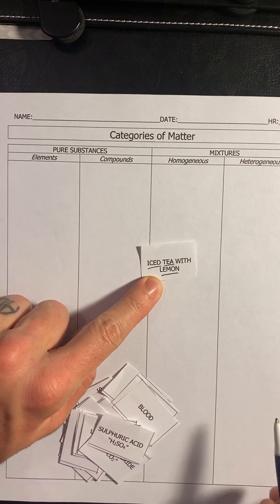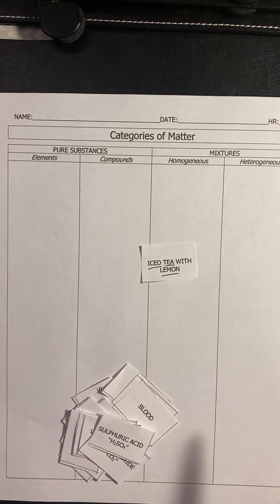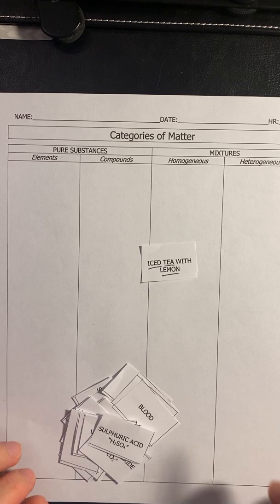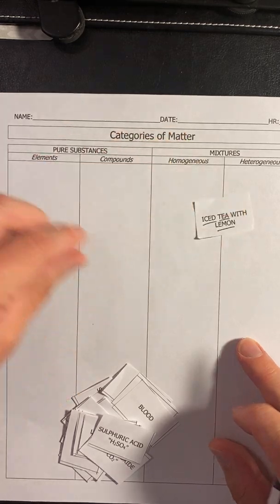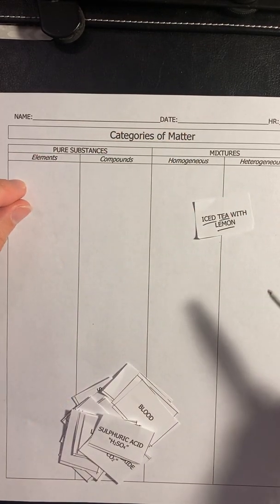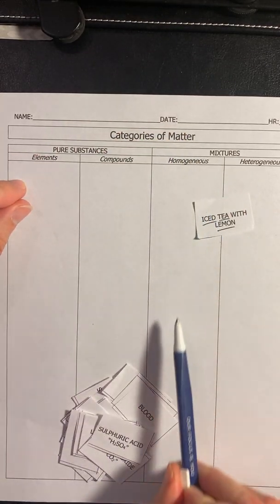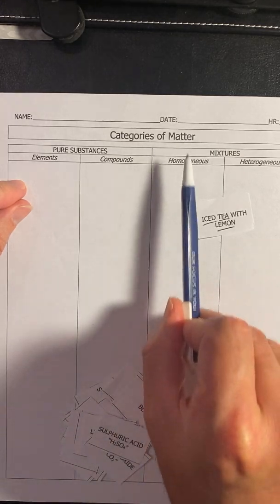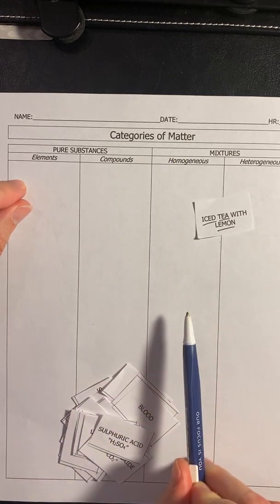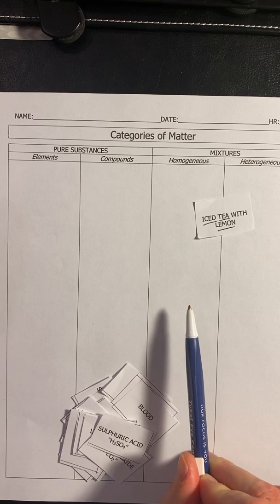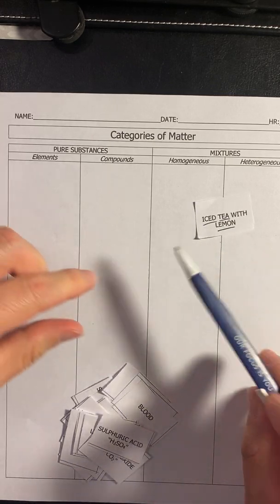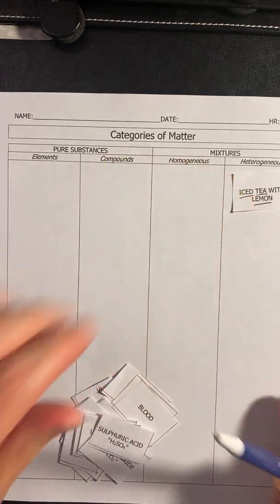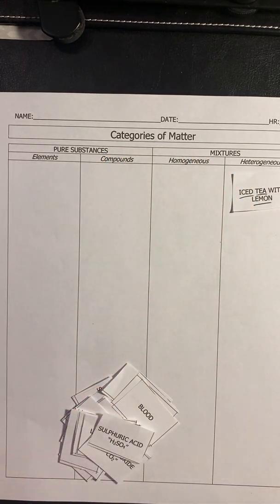Okay, so how would I do that? I could physically separate those. If I'm looking at a glass of iced tea, I know I can physically separate those. So it's got to go somewhere over here in the mixtures, right? Because I can physically separate them. Then the question is, okay, well, is it so evenly distributed in my iced tea with lemon that I can't tell a difference, or every single sip would be the exact same? No, right? We just said you could pull the lemon out or the ice. So that means that this one would have to go, whoop, over to heterogeneous.